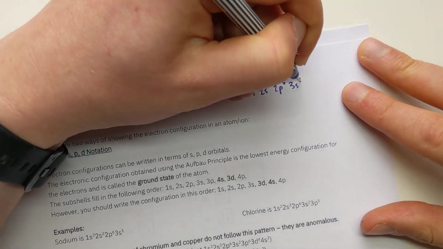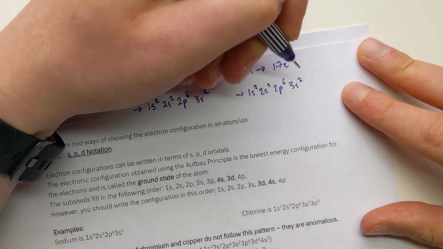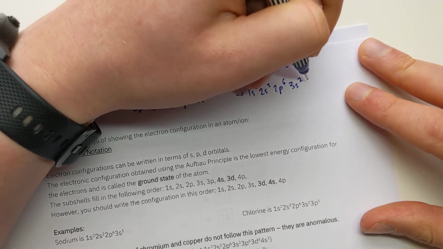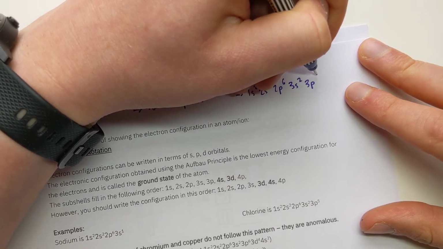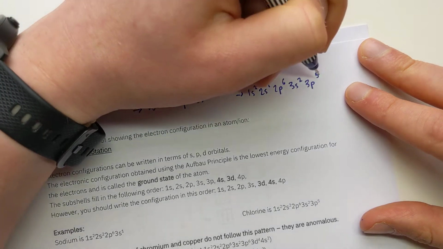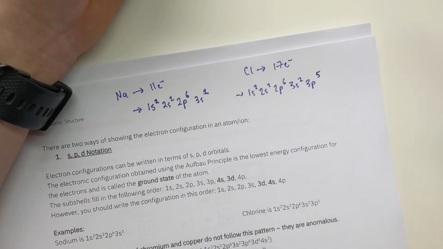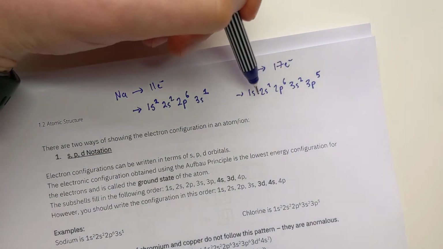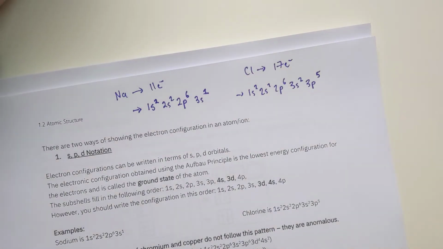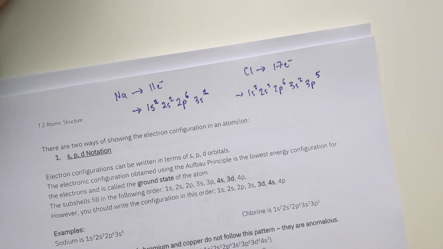Let's just keep track how many we've got. 2 plus 2 plus 6 is 10 plus 2 is 12, so we can get a few more in. So we've got 5 left over. So my 3p can hold up to 6, but I'm only going to actually use 5 of those electrons. And that gets me my configuration for chlorine. So it's the same idea. You're just putting electrons into the shells from lowest energy up to highest energy, but just putting in individual sublevels now. And you stop once you've run out of electrons to put into the shells.